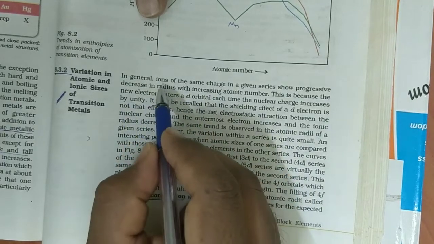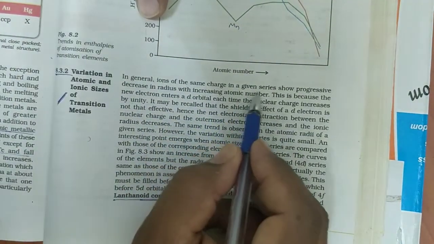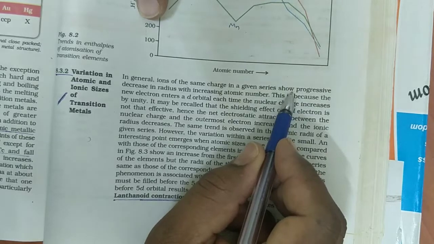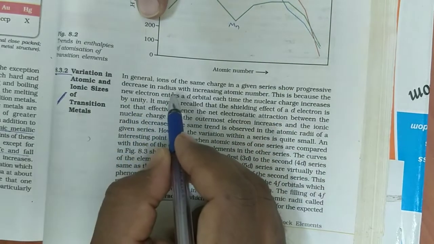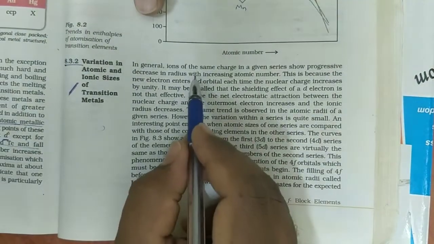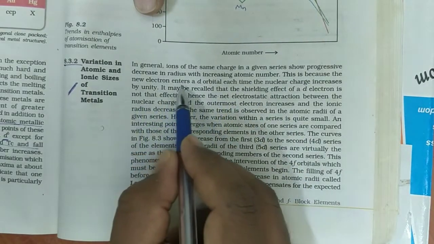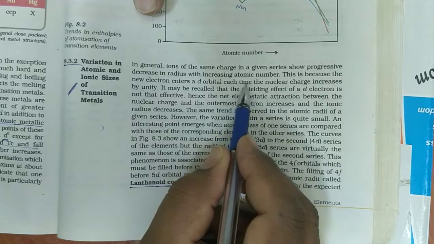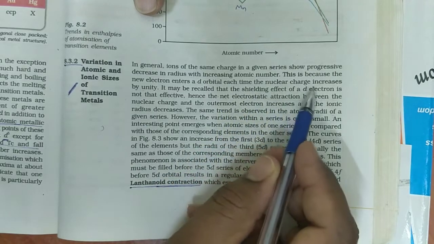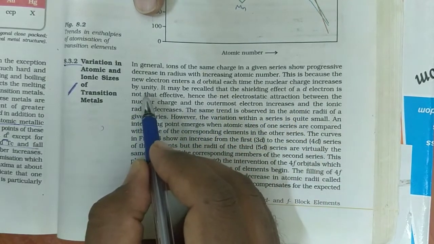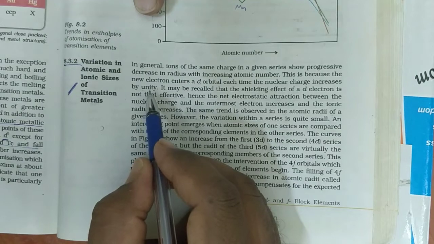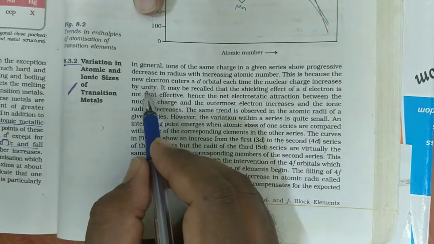See, in general, ions of the same charge in a given series show a progressive decrease in radius with increasing atomic number. This is because the new electron enters a d orbital each time the nuclear charge increases by unity. Electrons are coming into the same subshell only, but the nuclear charge is increasing by unity.